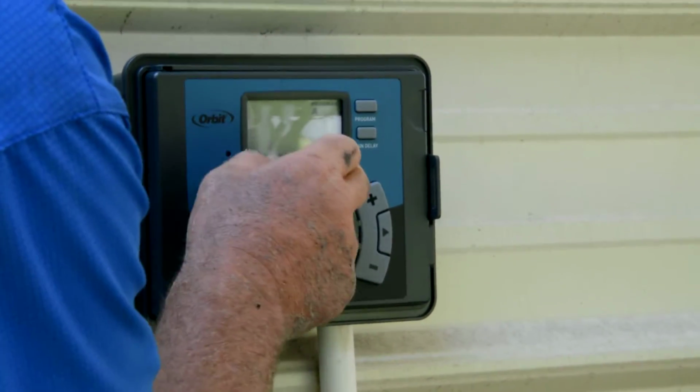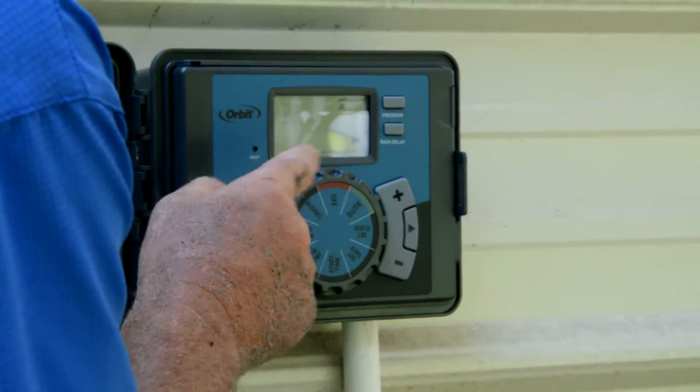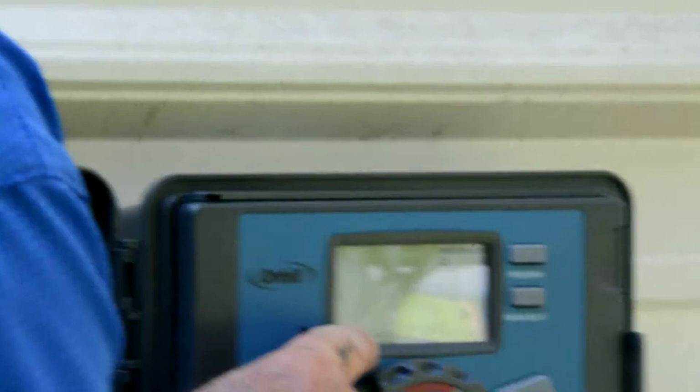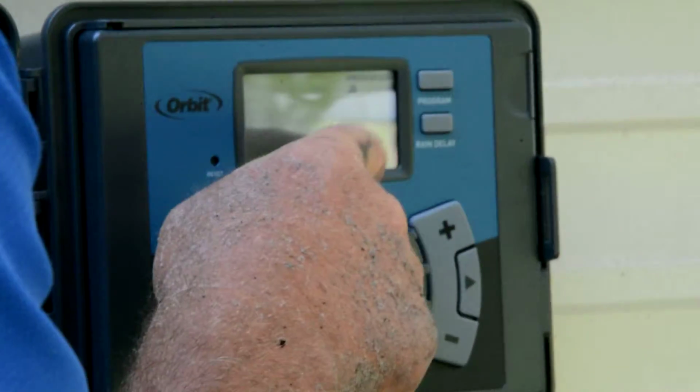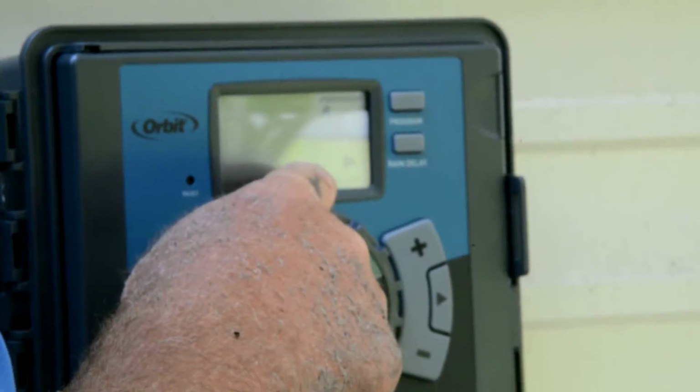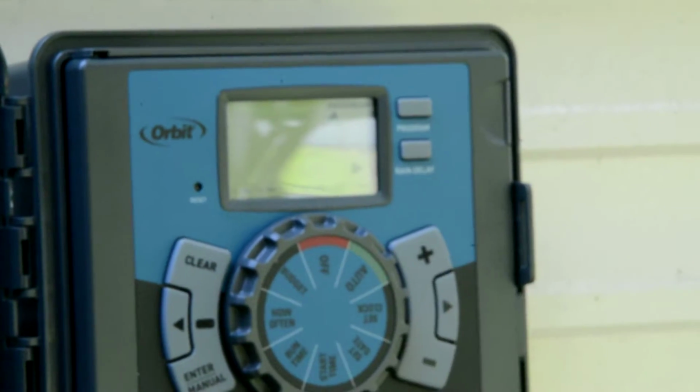The days are down here below. I can program this timer by individual day of the week. I can program it on an interval, meaning every second, third, fourth day. Right.